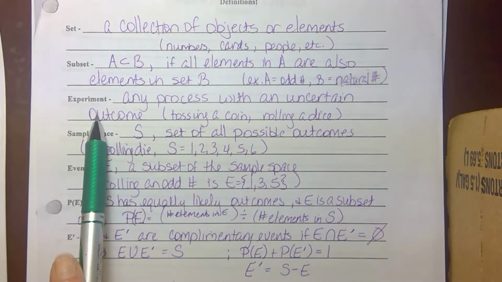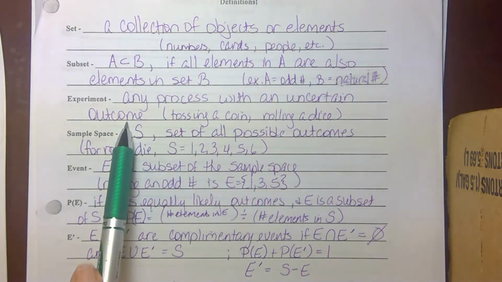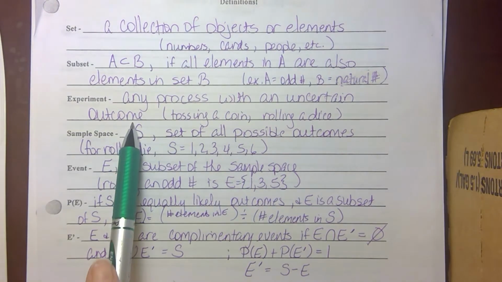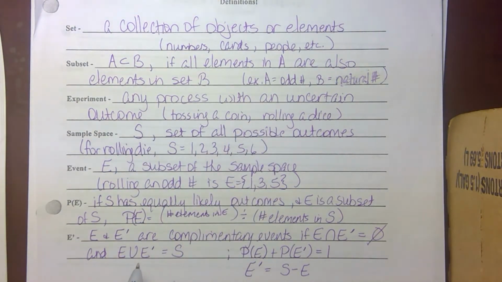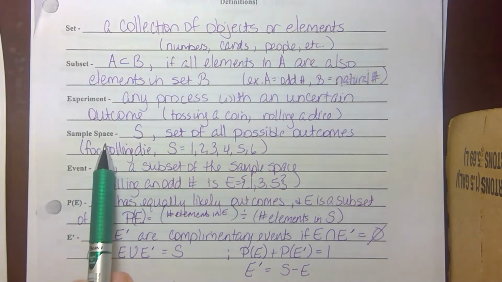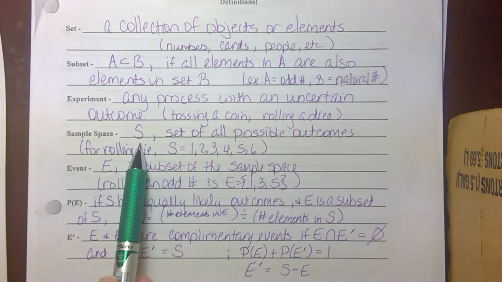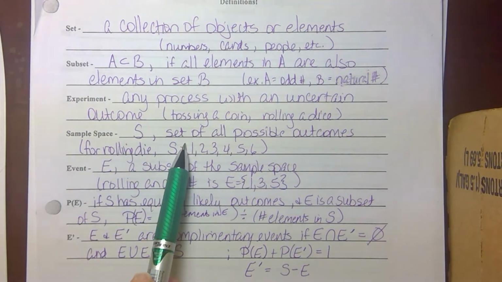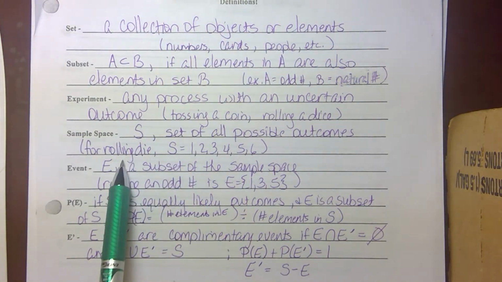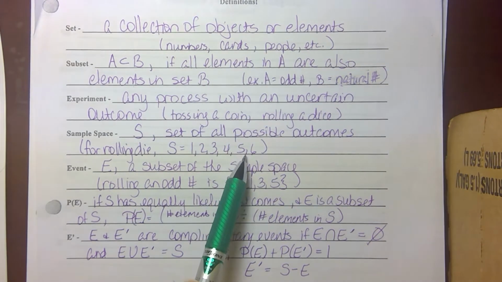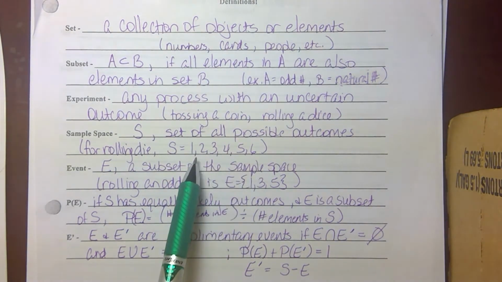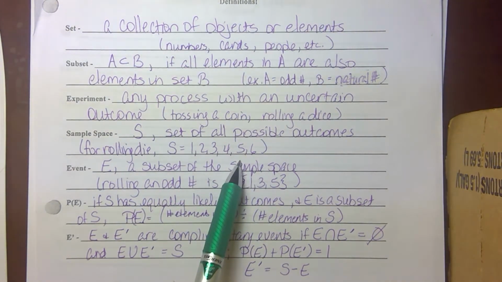An experiment is any process with an uncertain outcome. I'm performing an experiment if I'm tossing a coin, rolling a die, drawing a card. Anything that has an uncertain outcome is an experiment. The sample space, S, is the set of all possible outcomes. So if I'm rolling a single die, my sample space is 1, 2, 3, 4, 5, 6 if it's a standard die, because those are the numbers on the die.